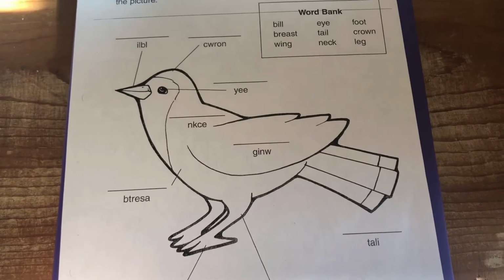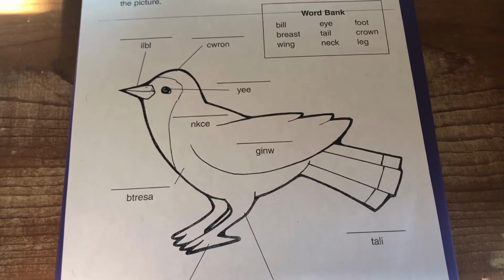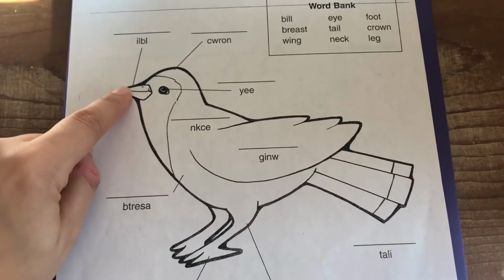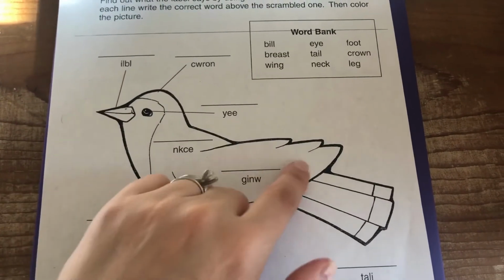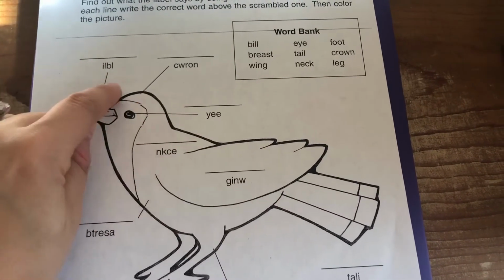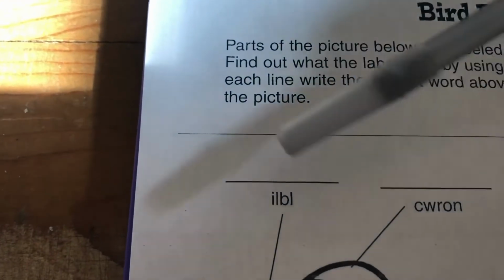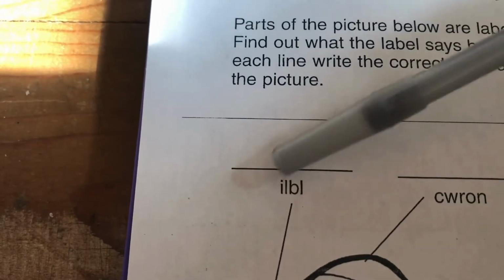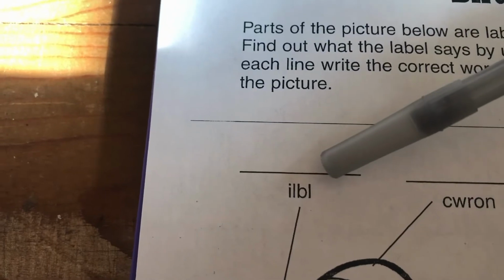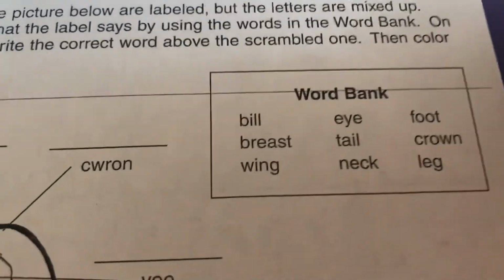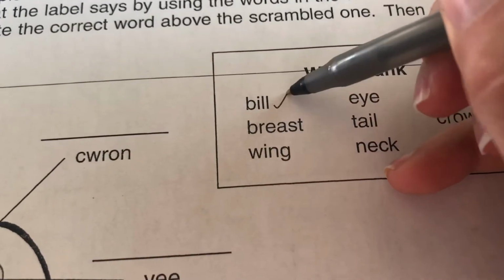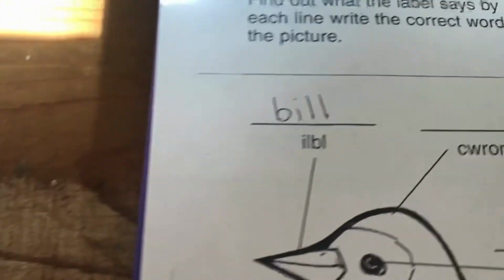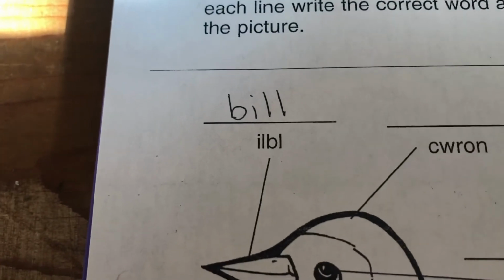I'm just going to go through 3 of the physical features that all birds share. Now, one of them is missing on here, but all birds have a beak or a bill, and they all have wings. So I'm going to write those 2 down right here. So on this one, all of our letters are mixed up, but this bird has a bill because it has the letters I, L, B, L. And we are going to unscramble them using our word bank. So our first word is bill. Going to put bill right here. So all birds have beaks or bills. So that's the one I'm going to write.